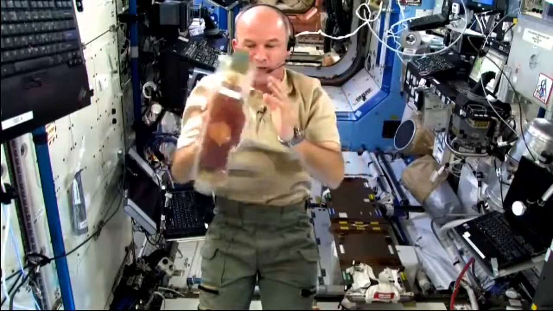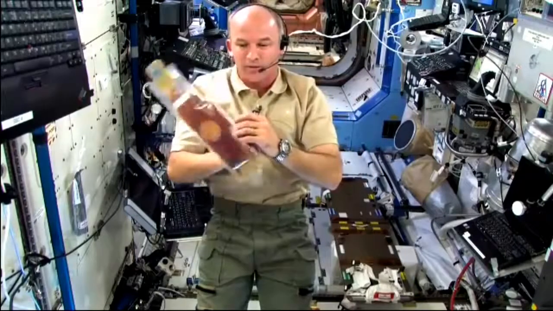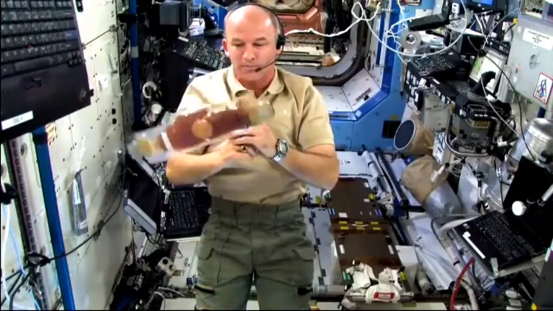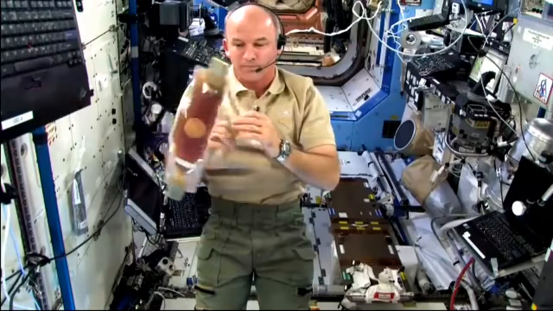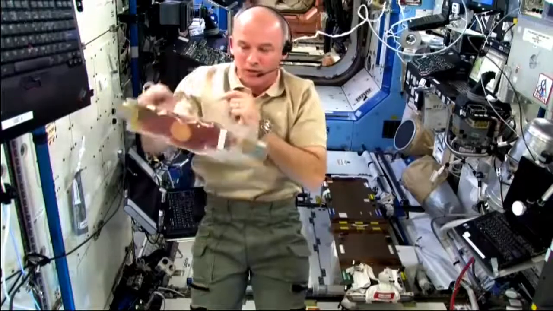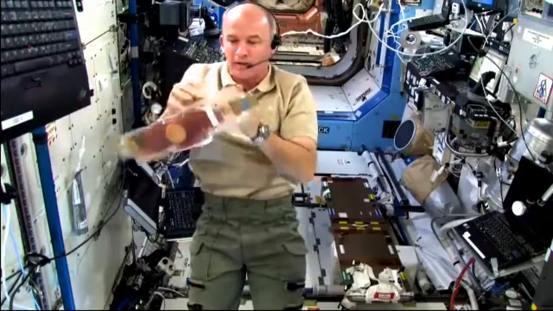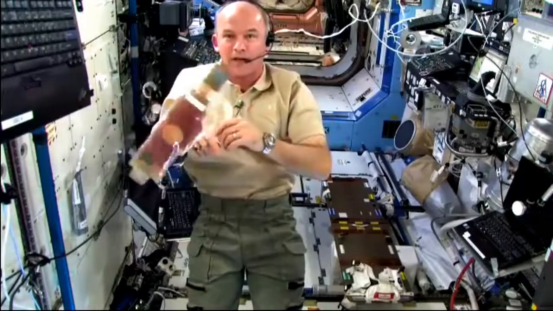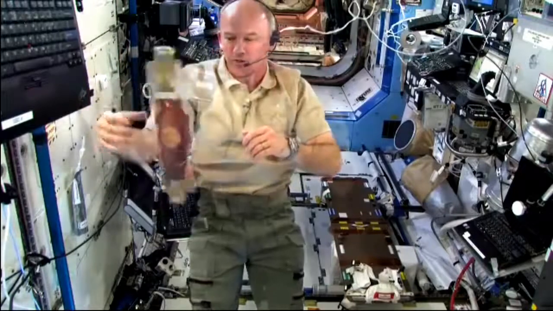See the air coalesce to the center, form a circle. Due to the centripetal force applied in this, because it's turning, it's rotating, the liquid goes to the ends, and the air ends up in the center of the liquid.